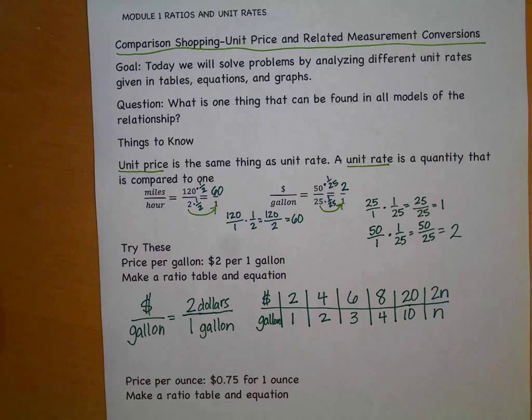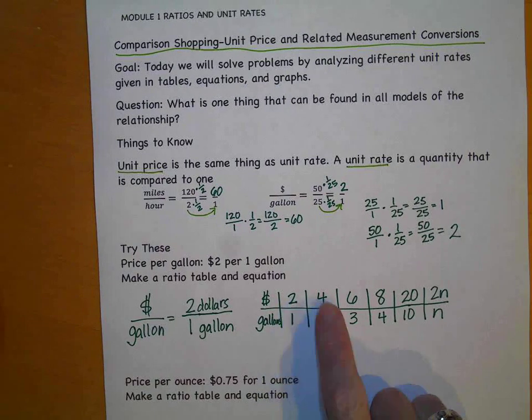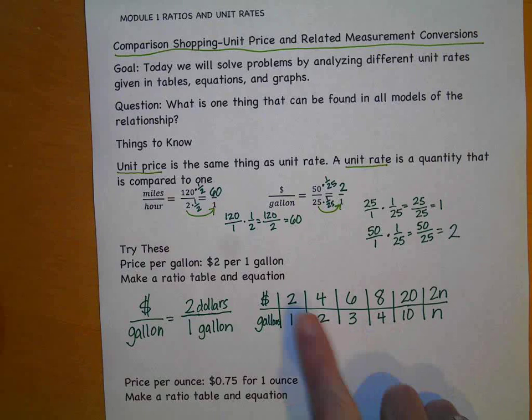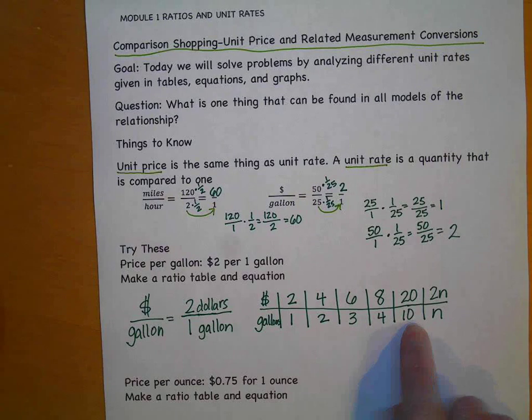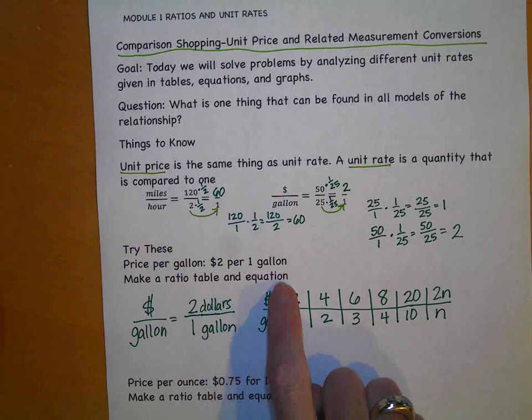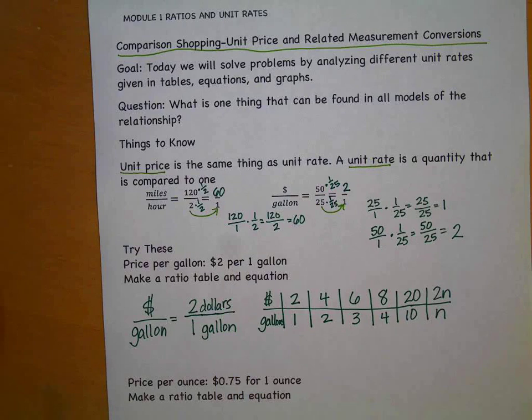Then first you have to take the number and multiply it by 2, and you'll get the answer. So we took the number and multiplied it by 2, the number and multiplied it by 2, and that's how we were able to figure out our pattern. So now it's saying we have to write an equation.